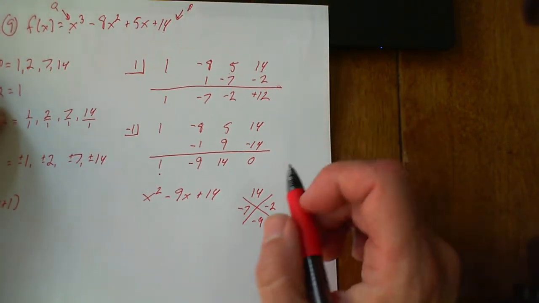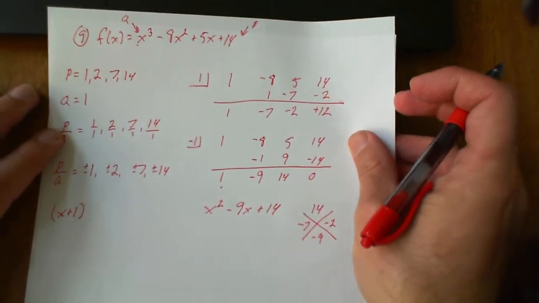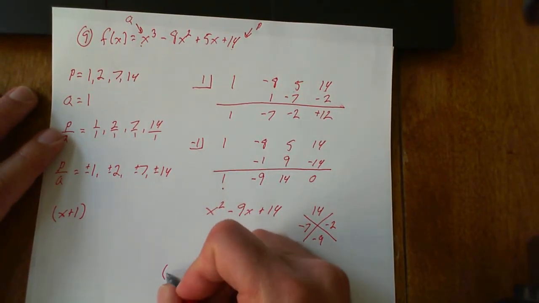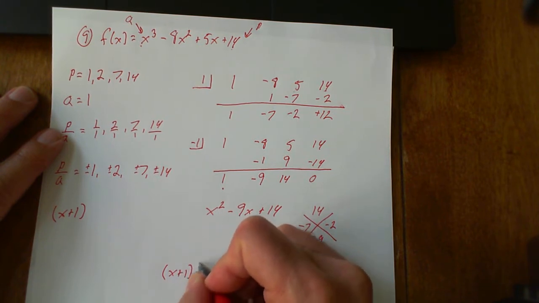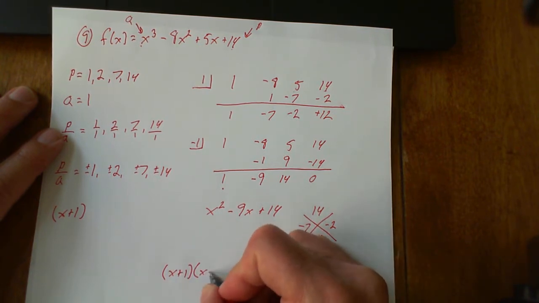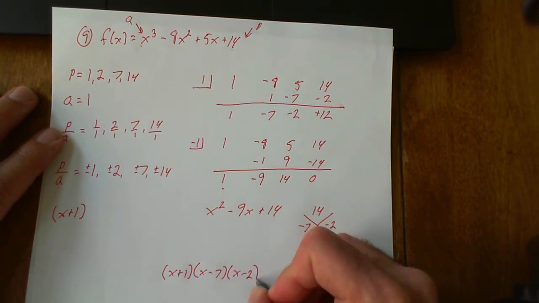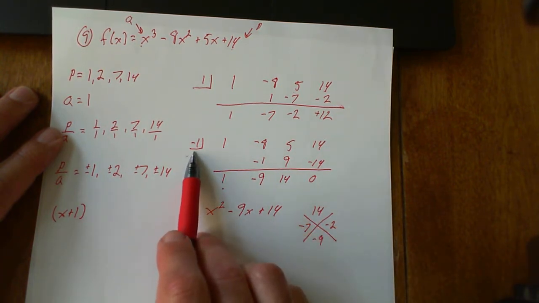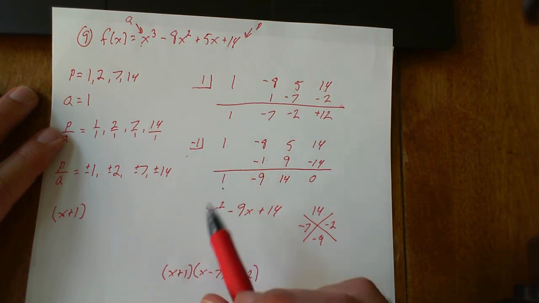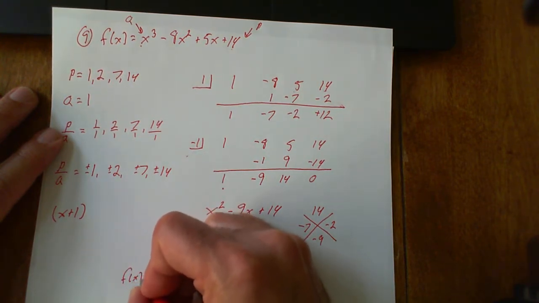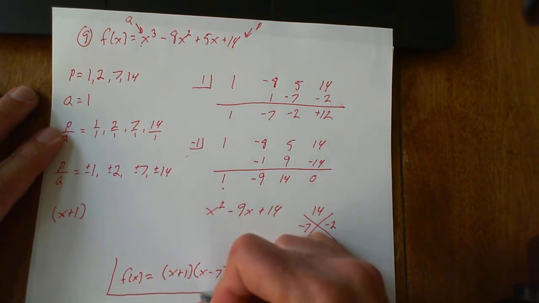So, what are my factors? Well, this one I got an x plus 1 times x minus 7 times x minus 2. Now remember, this is the opposite in here. Okay, so we're going to list that as f of x equals that. There's my factored completely.